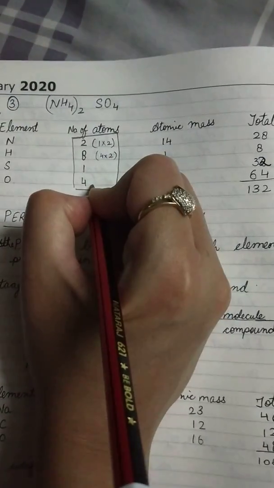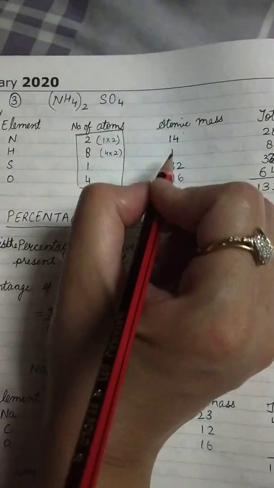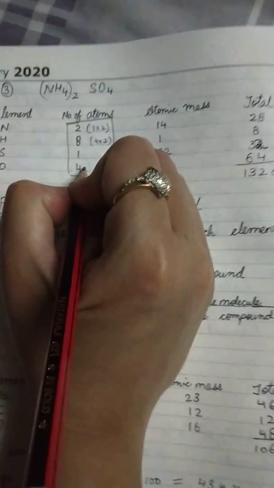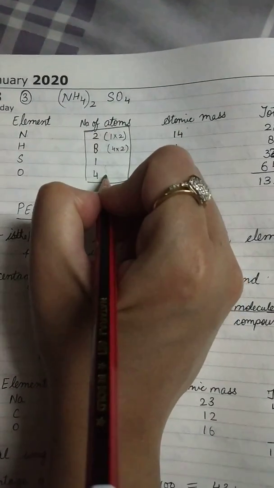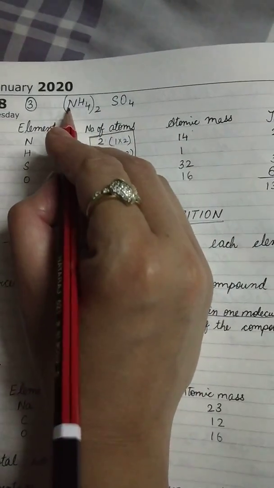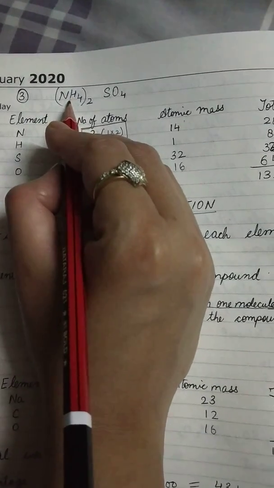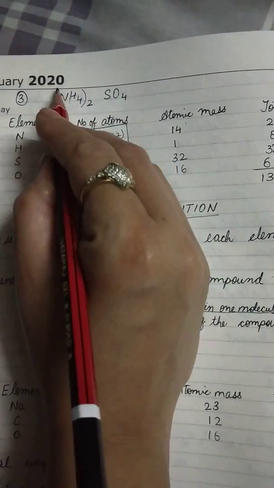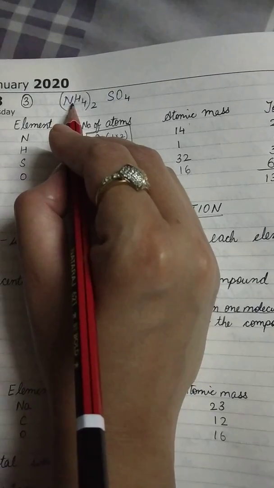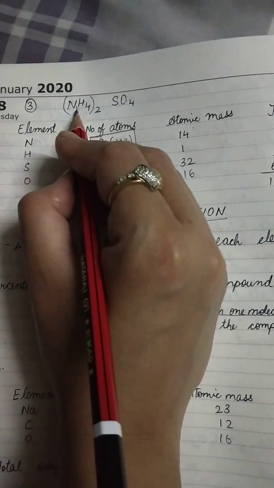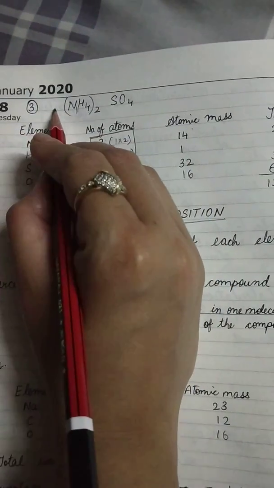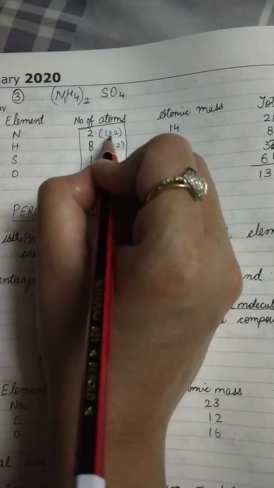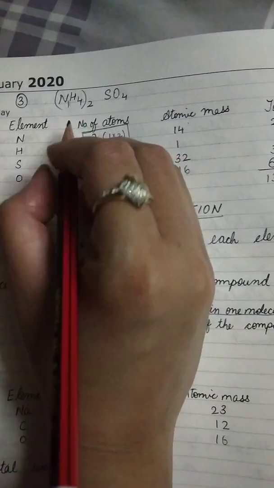So this has to be absolutely perfect, because in the other columns you just have to copy down, but in this one you have to do the calculations. So you need to know how to calculate this column particularly. Now nitrogen: here nothing is written, but outside this bracket, the 2 is multiplied by this number also. So this is 2 into 1 into 1, that makes 2, right?